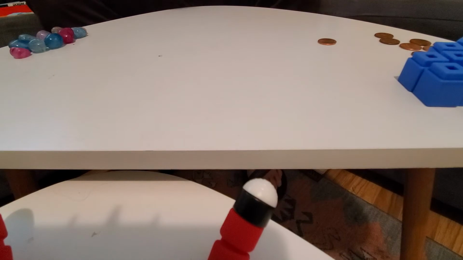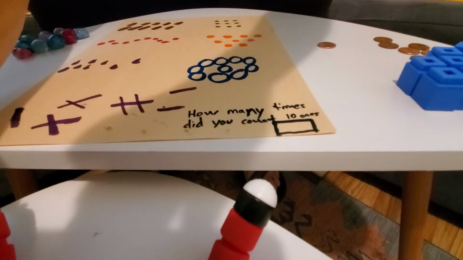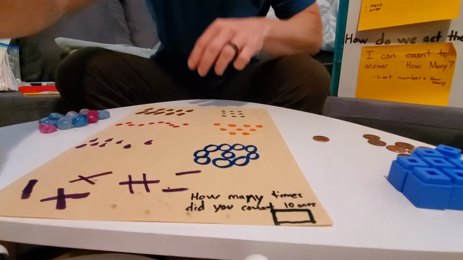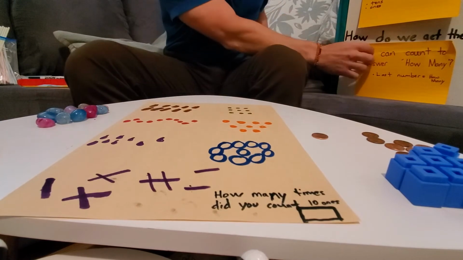And last thing you're going to do today, guys, is you're going to see a worksheet that looks like this on Seesaw. And the directions ask you to count each set of items. And what are we doing?